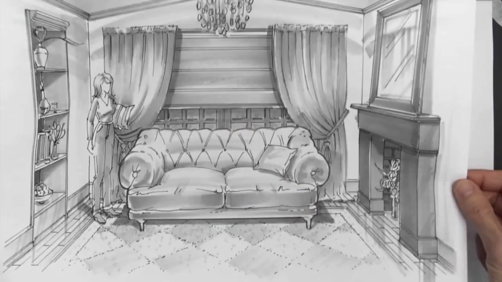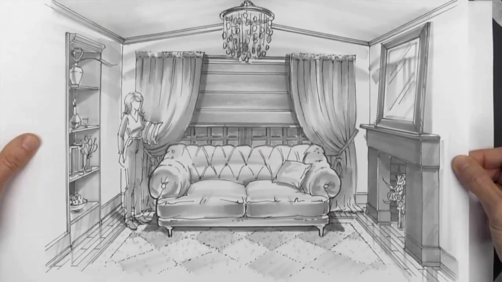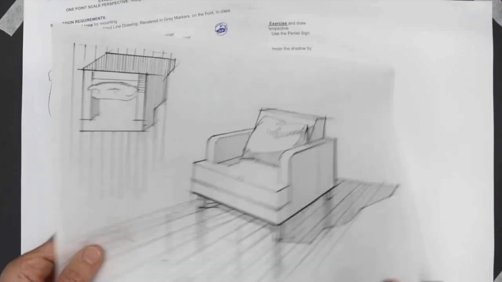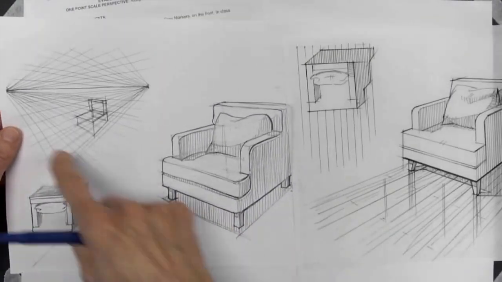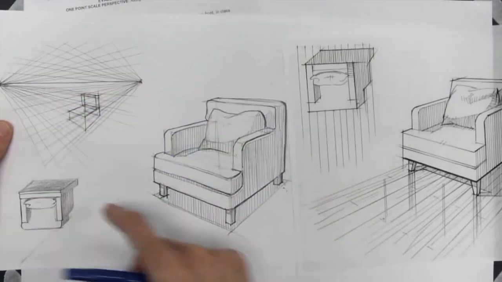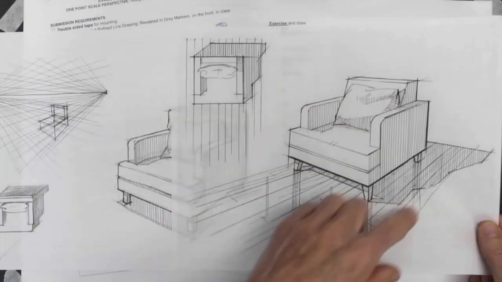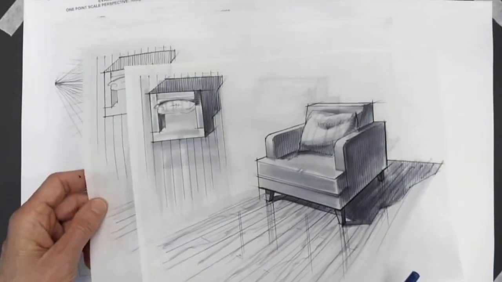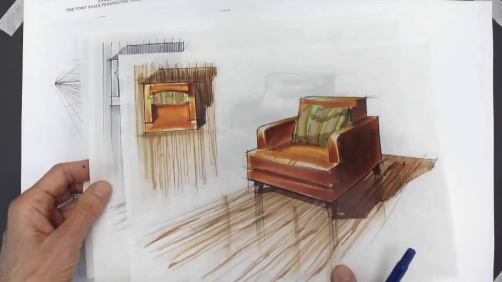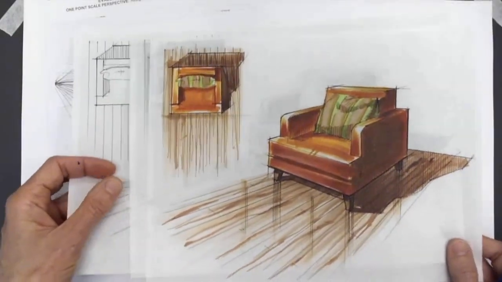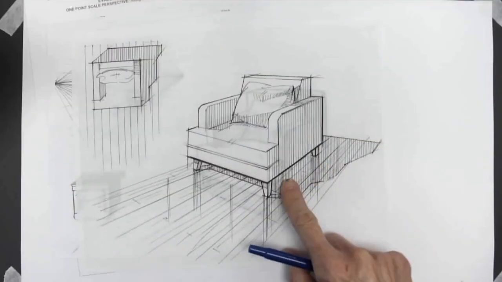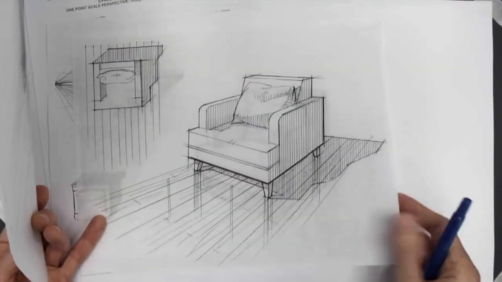So you're going to put this rendered version on one side of the paper, and you're going to put your sketches on the other side of the paper. All of this is drawn freehand, and this is all cleaned up with your set square. If you're going to render it either in gray or in color for the bonus marks, then render right on top of this. That's why we're doing it on marker paper.